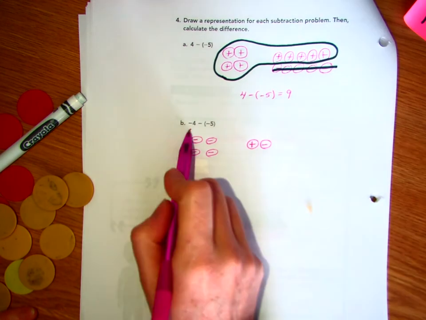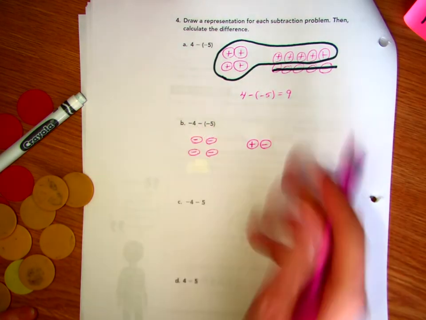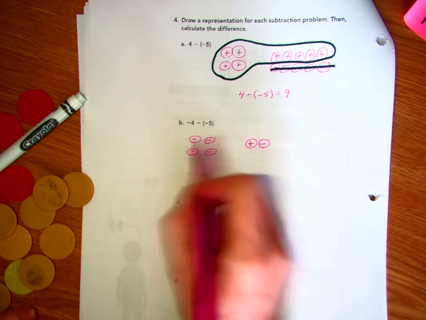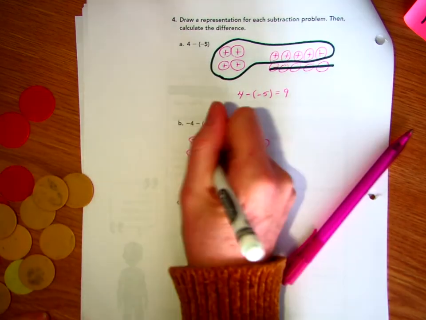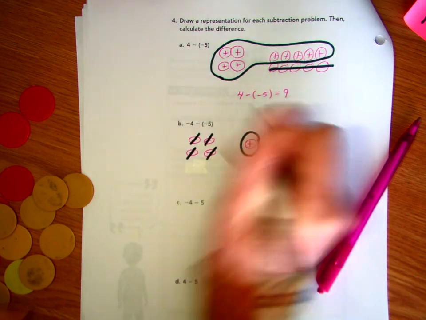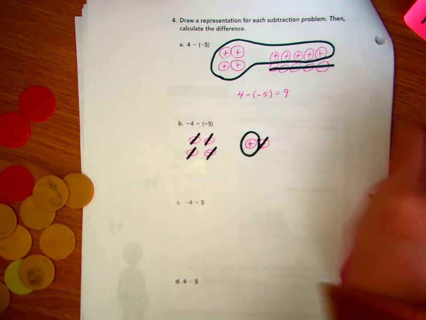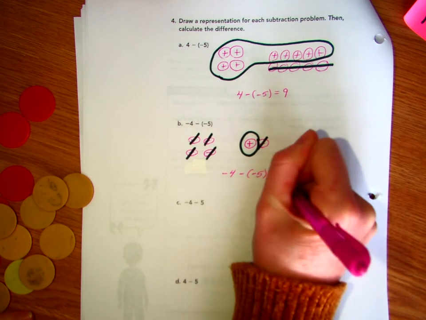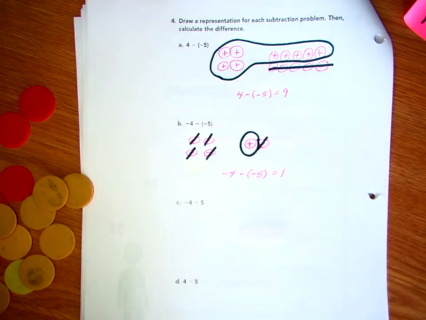Okay, I have negative 4. I need to take away negative 5. I don't have negative 5, so I've inserted a zero pair here. Now I can take away negative 5. 1, 2, 3, 4, 5 negatives have been removed. My solution is right here. It is positive 1. So negative 4, take away negative 5 is positive 1.